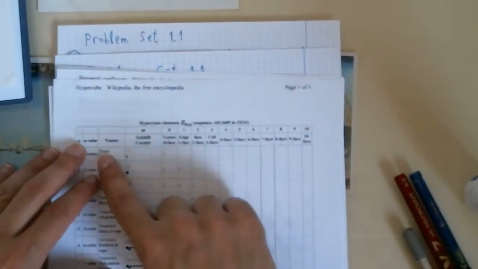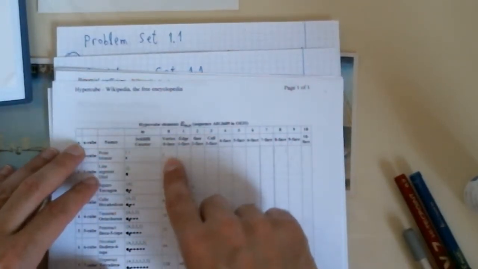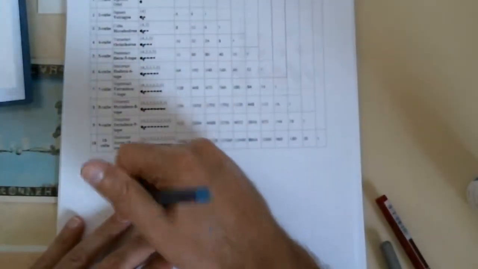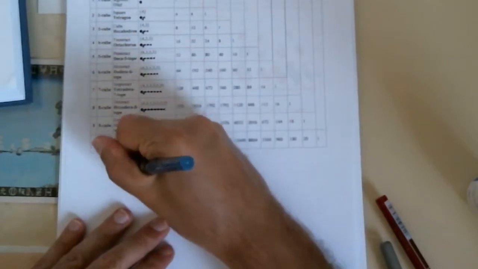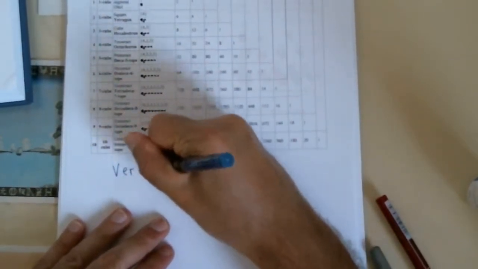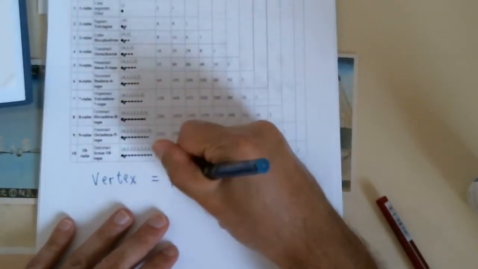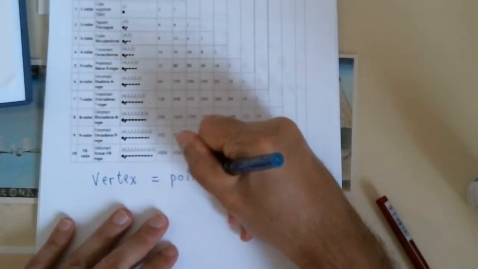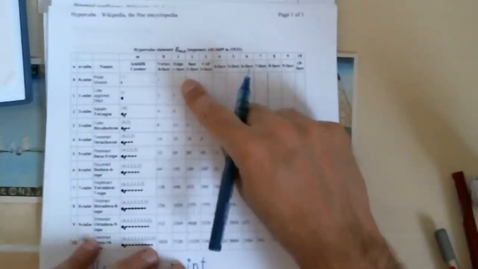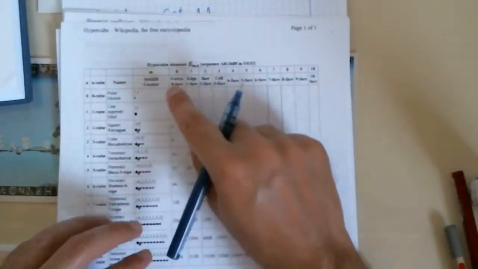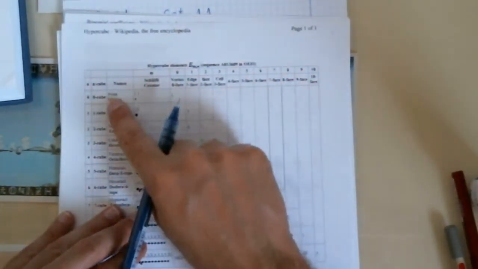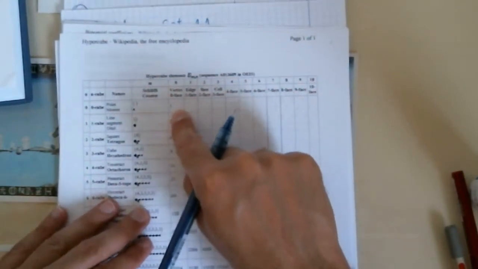Okay, so if we have a point, it has one vertex. Vertex means point. I'll just write it for you so you can know the words. So a point has one vertex.